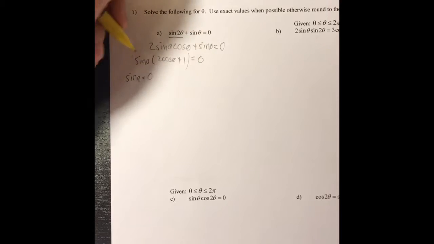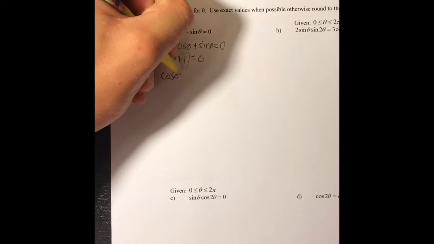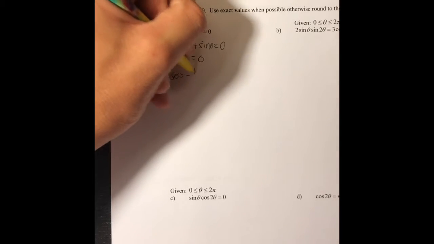Now, keeping that in mind, for A, we're going to first rewrite sine 2θ as 2 sine cosine plus sine equals 0. Now from there we're going to be taking out a sine, and when we take out a sine we're going to be left with 2 cosine plus 1 equals 0. Now from there sine is going to equal 0, and cosine from this is going to equal negative 1/2.